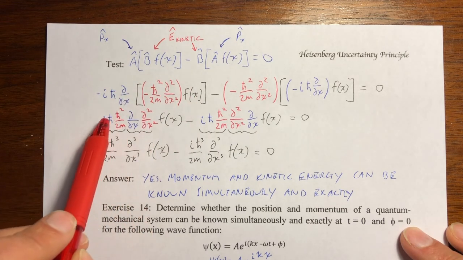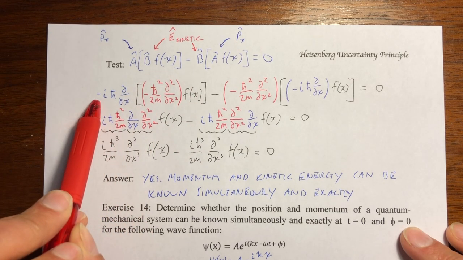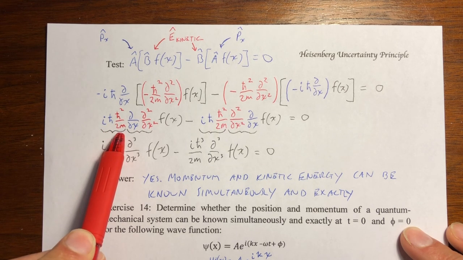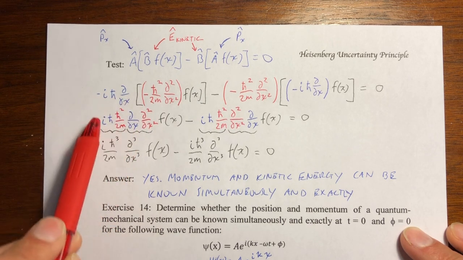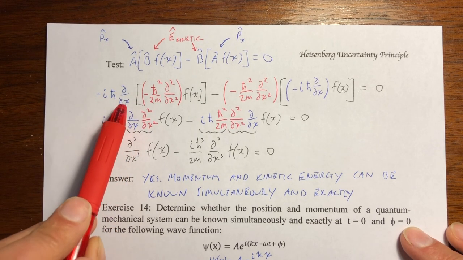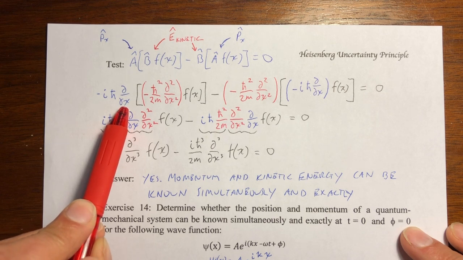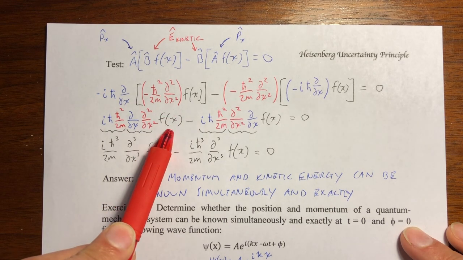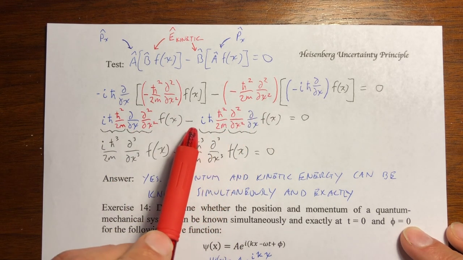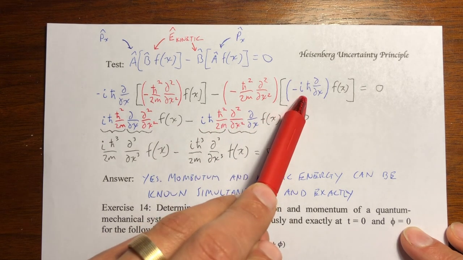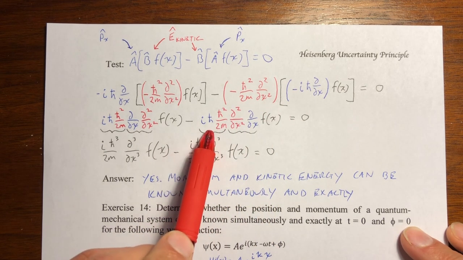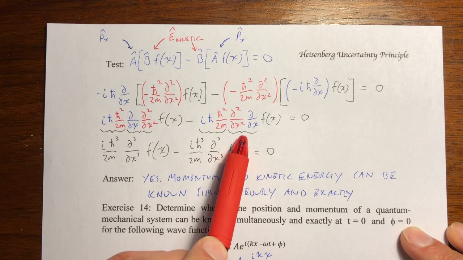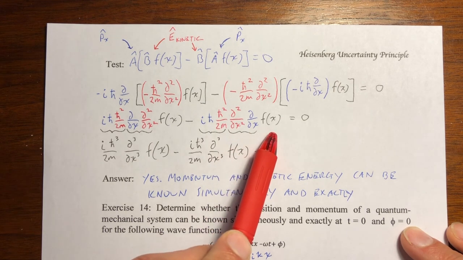So over here on the left, what we're going to do is bring all of the constants out to the front, shown here, where we have i times h bar squared over 2 times the mass, and the negative signs cancel to make this expression positive. We also have one partial derivative with respect to x acting upon the second partial derivative with respect to x acting on f of x. Over to the right, we have something similar where we have i times h bar squared over 2 times mass times the second partial derivative with respect to x times the partial derivative with respect to x of f of x.